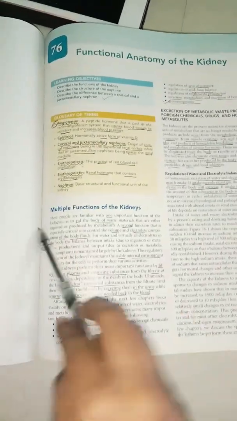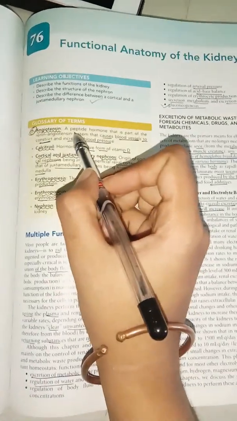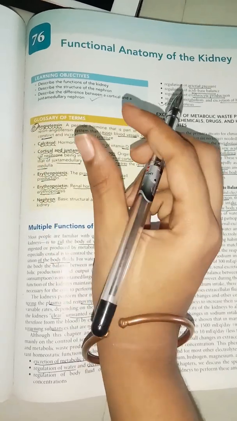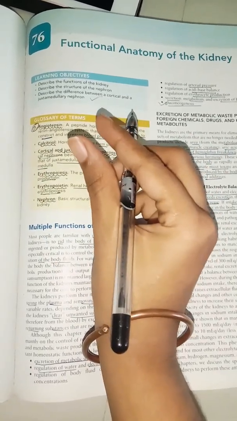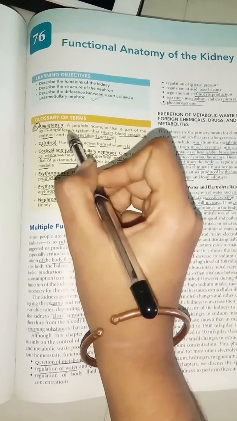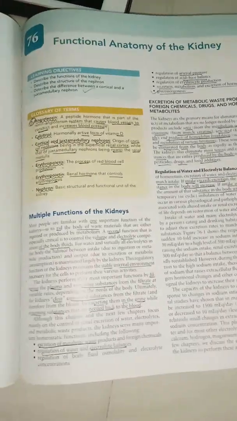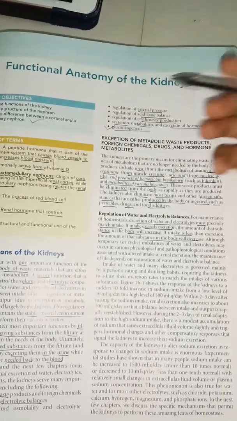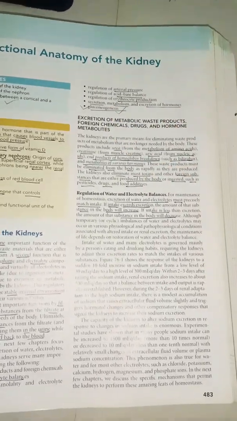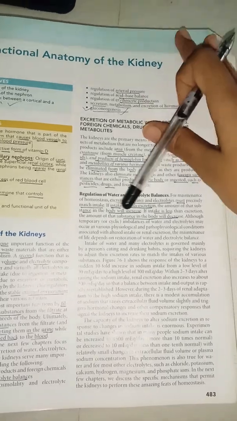I have found just a few points, like angiotensin. Angiotensin is a peptide hormone which is a part of the RAS system, that is the renin angiotensin system, which mainly causes blood vessels to constrict. So remember, angiotensin is a powerful constrictor. If the blood vessel constricts, there is low blood flow, meaning higher blood pressure, so of course it will increase the blood pressure. And next, you know that gluconeogenesis is also one of the functions of our kidney. How that process takes place, we will also see, right?